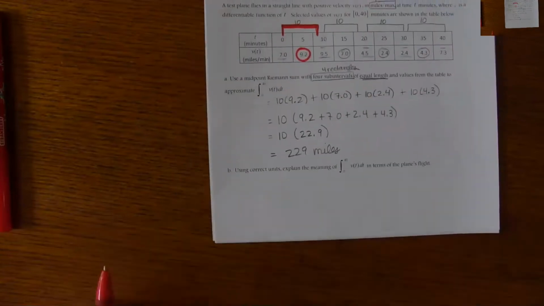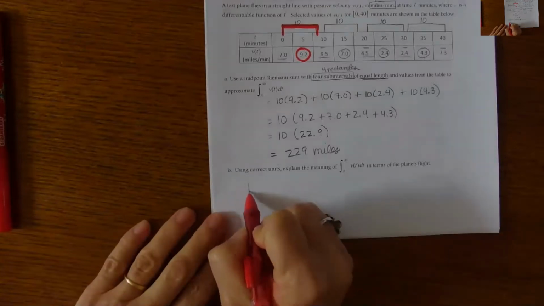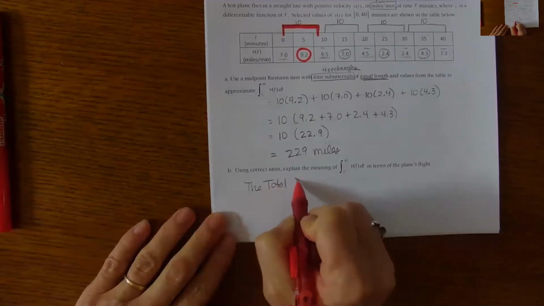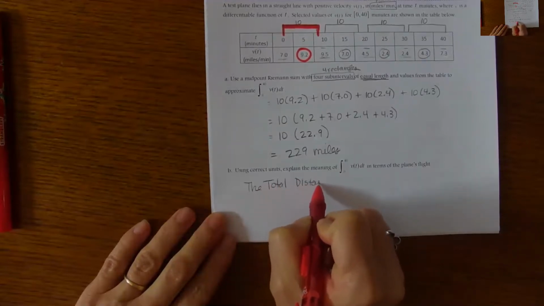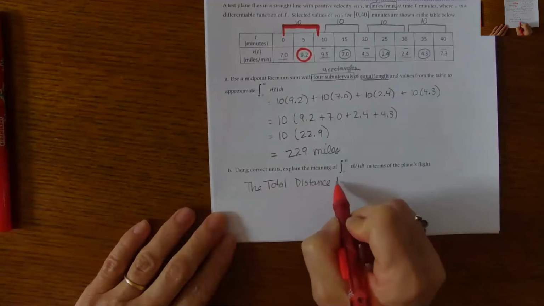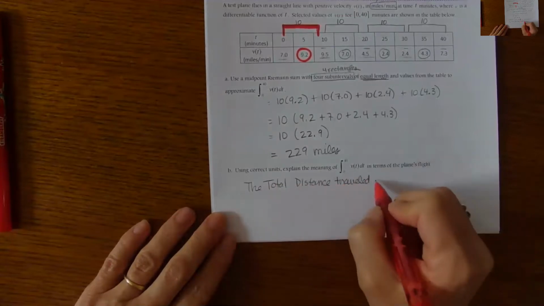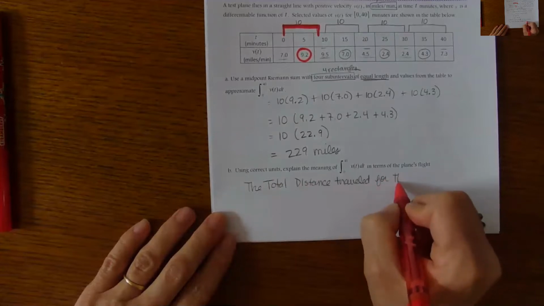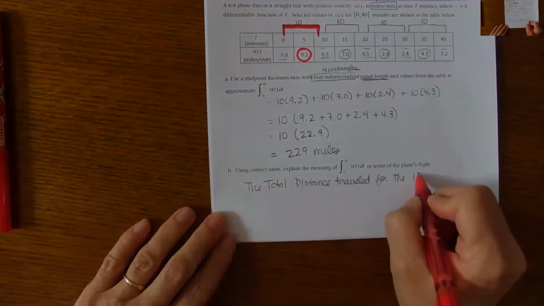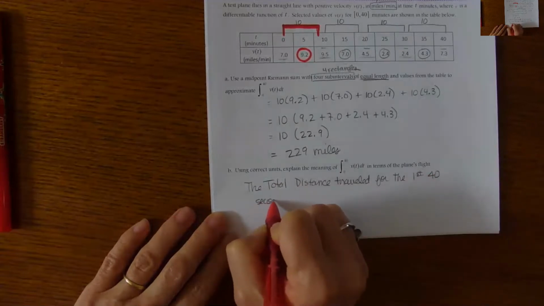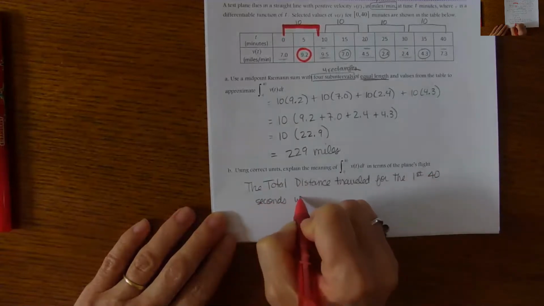Now, using correct units explain the meaning. That means they want you to write a sentence. So one way would be the total distance traveled for the first 40 minutes was, oh, minutes.